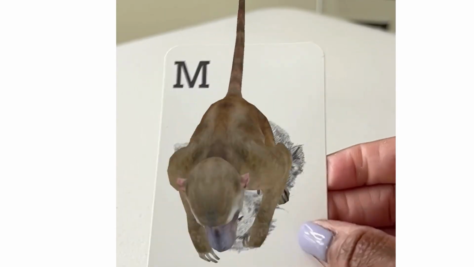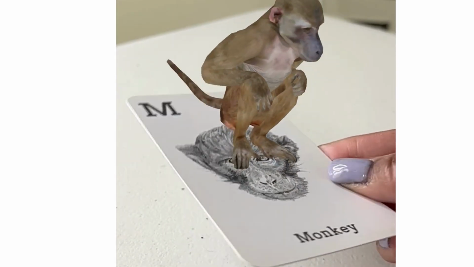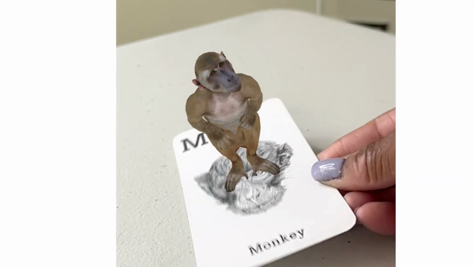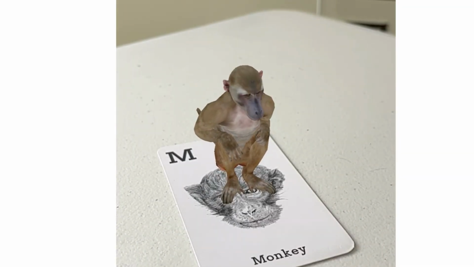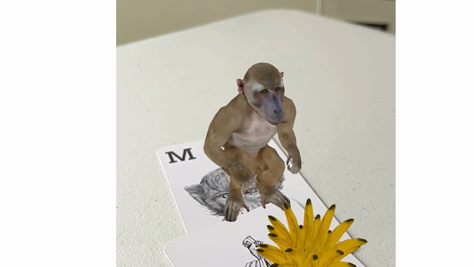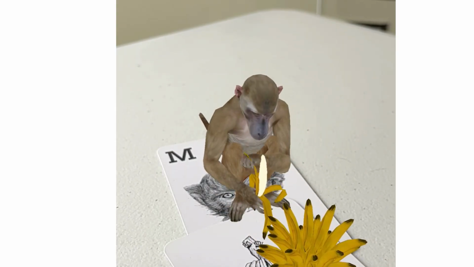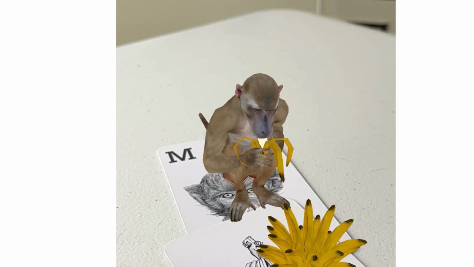So here's another one with a monkey. And you'll see a monkey eating bananas because there's a banana card. I think they're like 5 food cards. So it's pretty exciting and pretty interesting. So I hope that your kids really enjoy it.